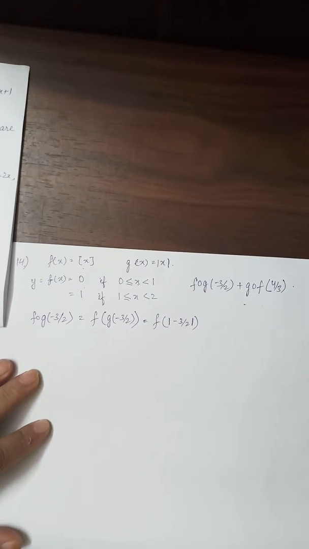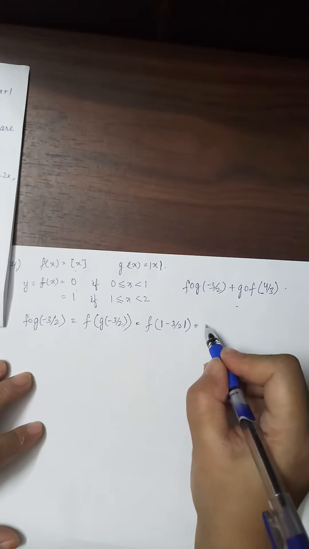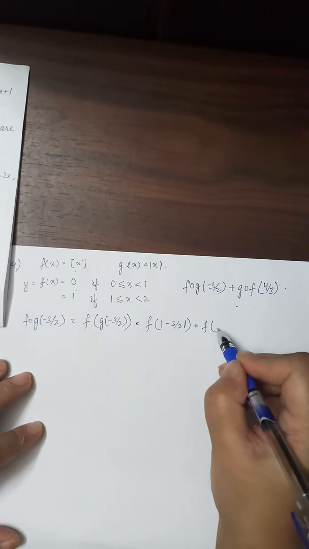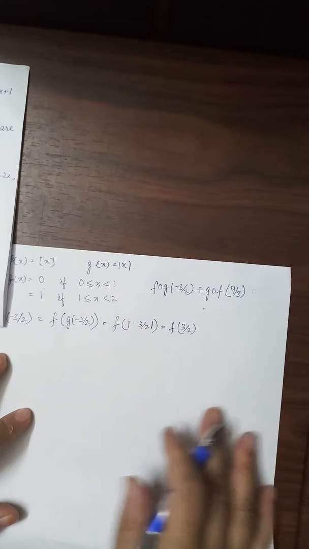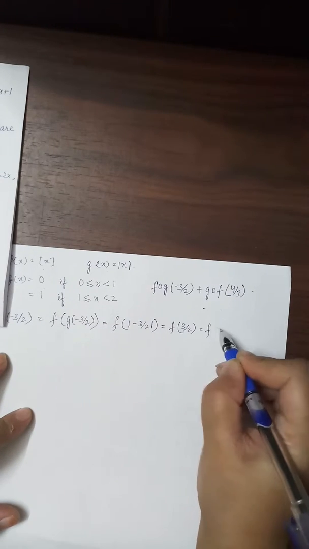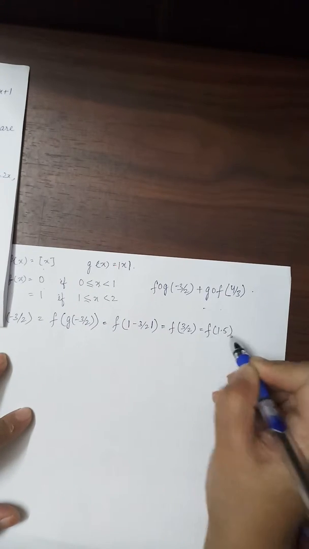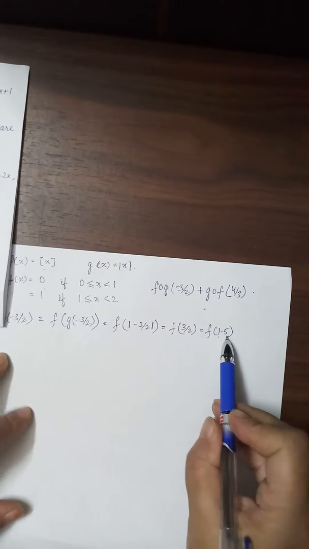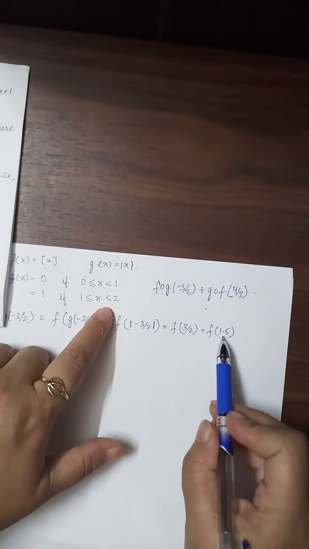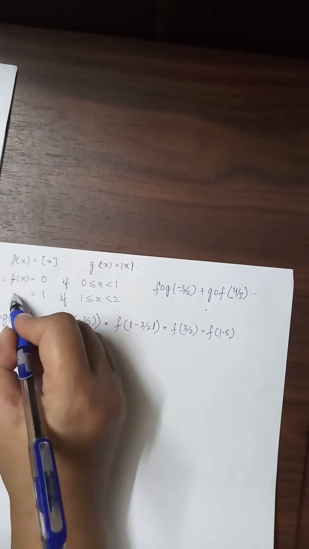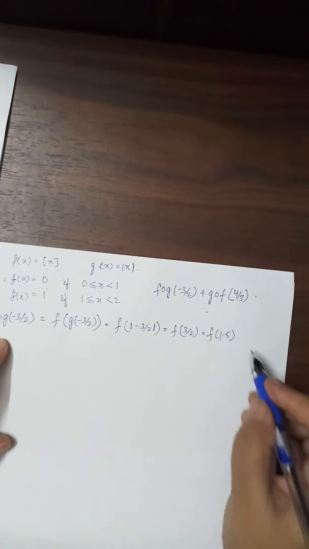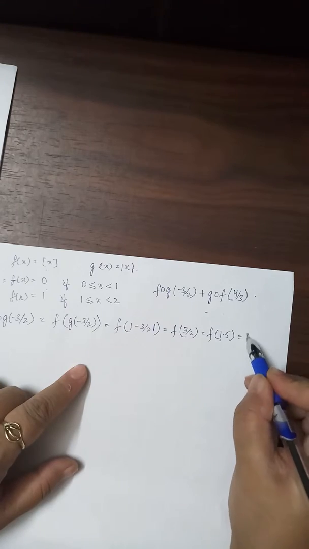The absolute value will be positive, right? So this will be f of 3 by 2. In decimals, f of 1.5. The value of x lies between 1 and 2, so what will be the value of f x? The value of f x will be 1. So here the answer will be 1.